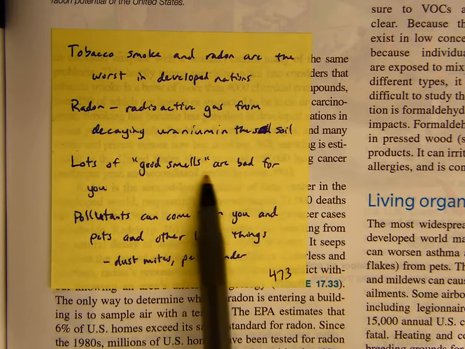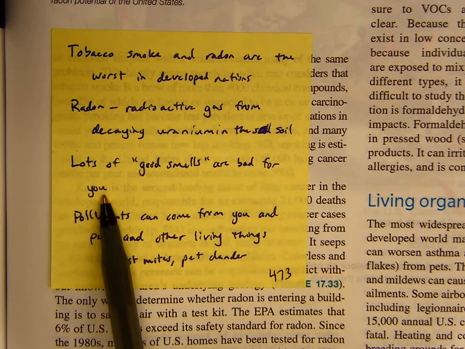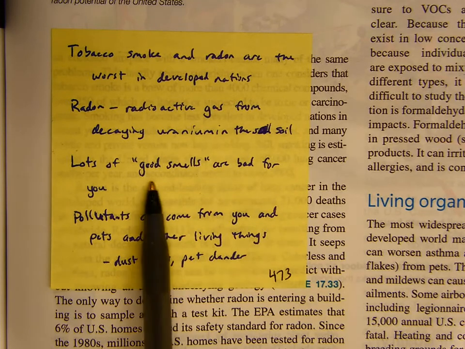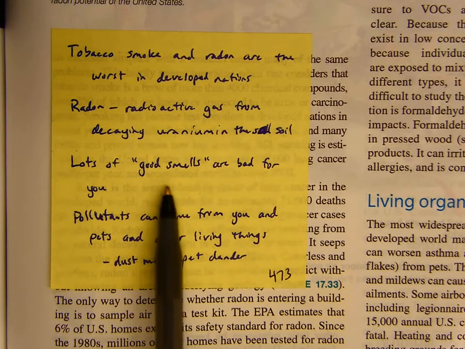So lots of good smells are also bad for you. Think of, oh, the candle, I should light some candles in my room. I should light some candles here and candles there because, oh, it smells good, it smells good. There's a lot of particulates in good smelling things.